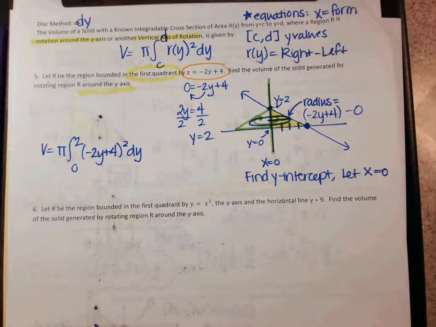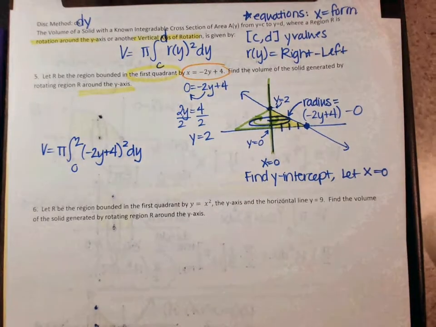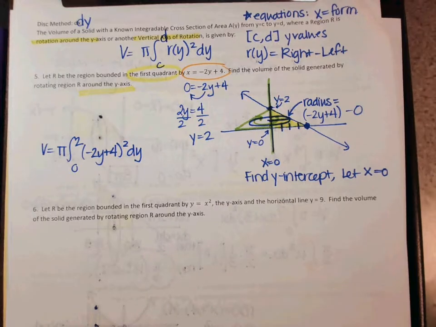Why do you think that? Is the pi over 6 supposed to be negative? It is, but when you subtract, you end up with 0 minus 64, which comes out negative, and then it'll cross out with the negative.